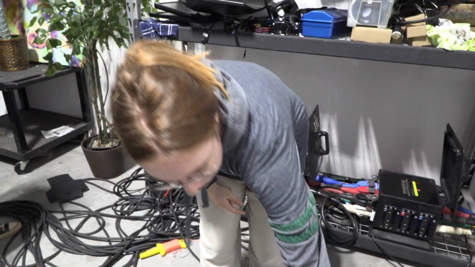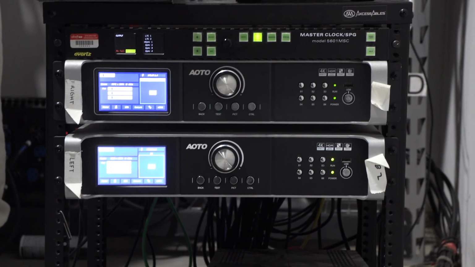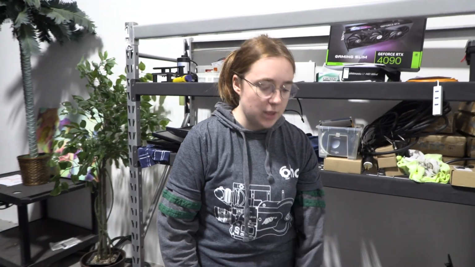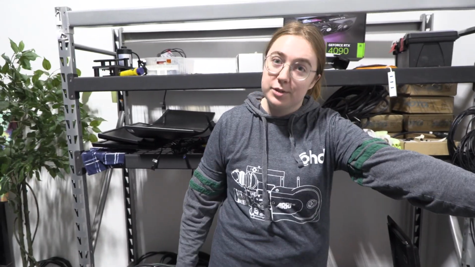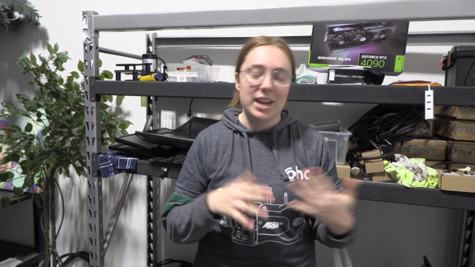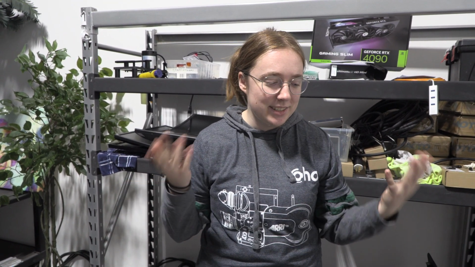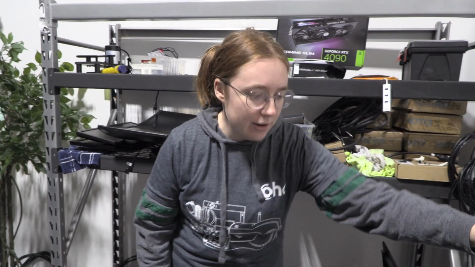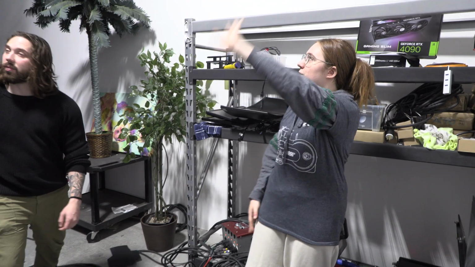We have a processor for each half of the wall, the right half and the left half, and the processors get their signal from our computer, which has two NVIDIA A6000 graphics cards. Very powerful graphics cards are kind of required to run a project like this. So it goes from the Unreal Engine software out into the AODO processors. The processors send it all to the wall. That's how we get it out there.